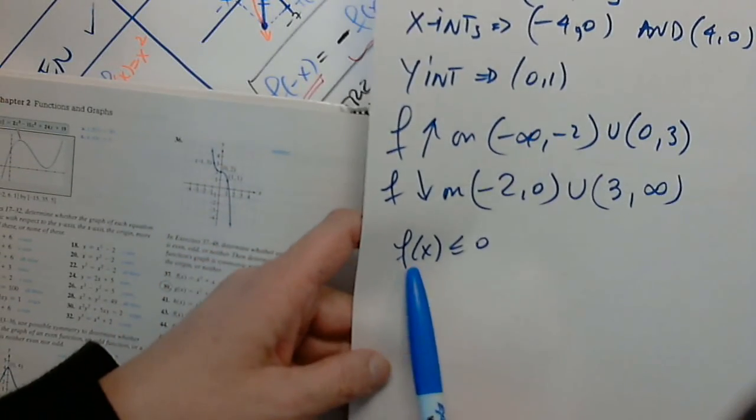The question is, for which x values is f of x less than or equal to 0? You tell me and I'll write it.